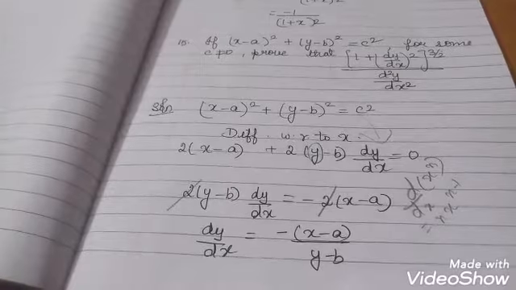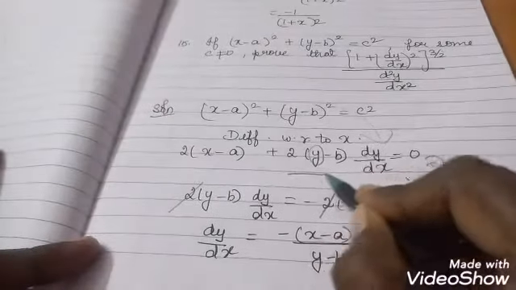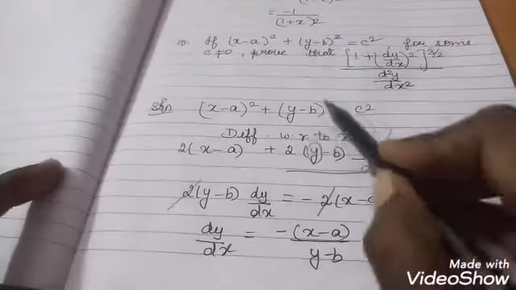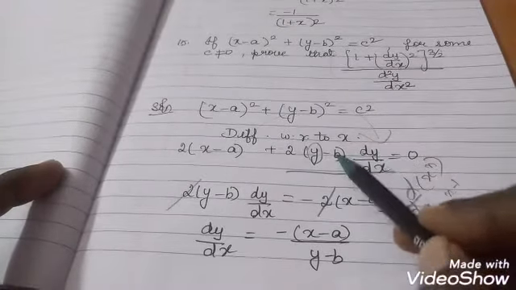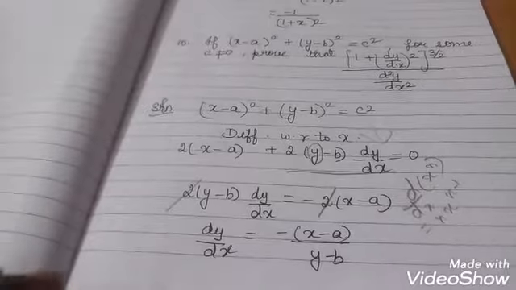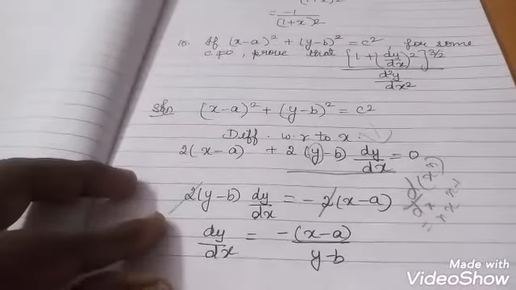Understood? How you differentiate it? Here I have applied the chain rule. Don't forget that actually here it's 2 into (y minus b) into the differentiation of y, which is dy by dx, and here the differentiation of b is nothing but 0. That is how I have differentiated it.